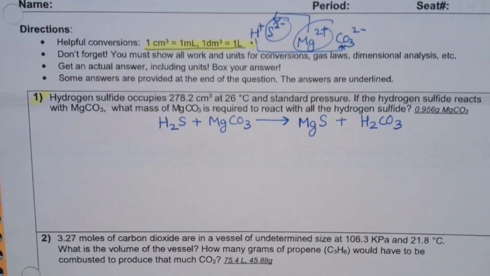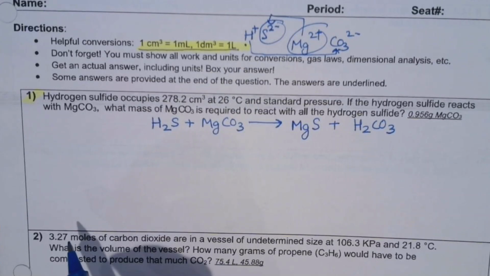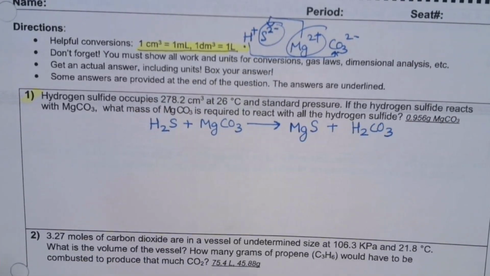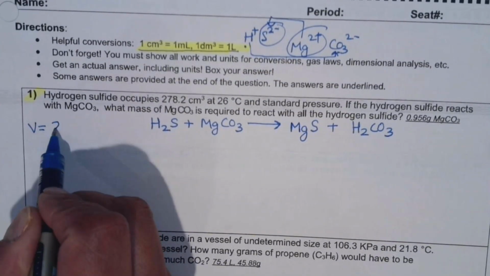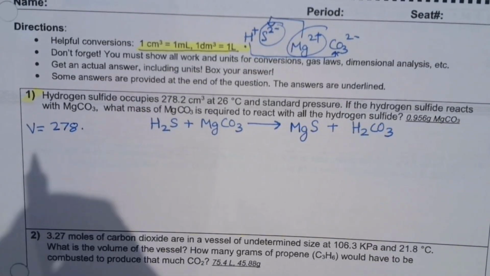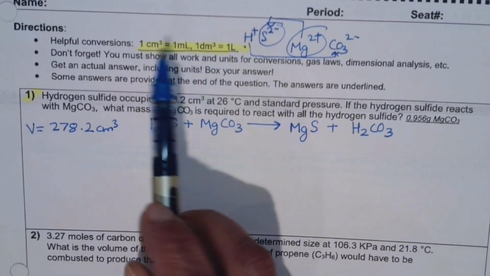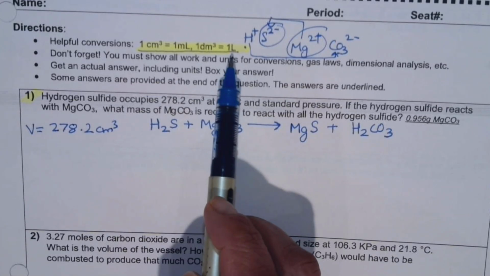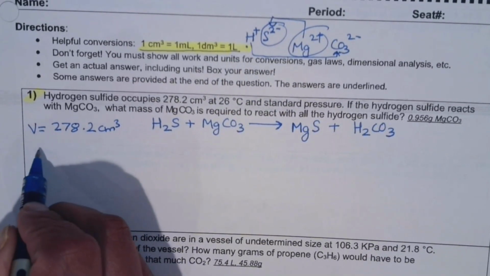So now let's start the problem. Let's write down what is given to you. We have volume in centimeter cube. So volume is given to you in centimeter cube, and that is 278.2 centimeter cube. Now remember 1 centimeter cube is 1 mL and 1 mL can be converted to liters as well. So let's do this conversion first.